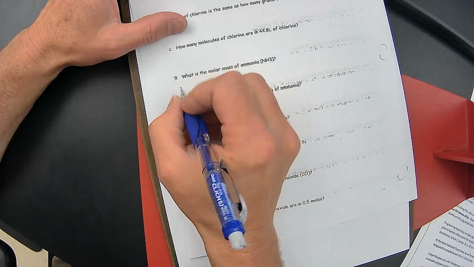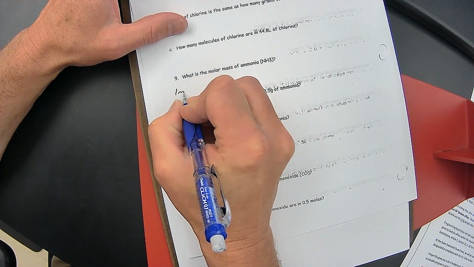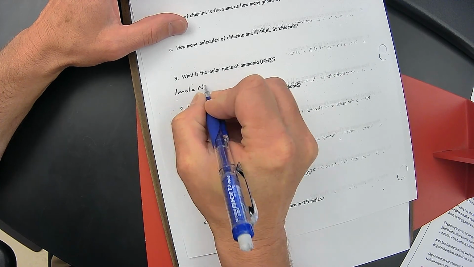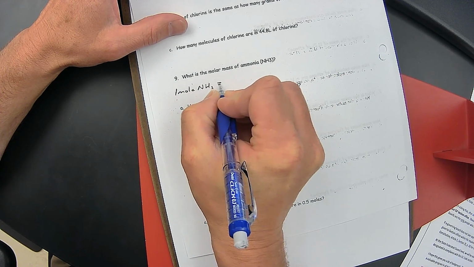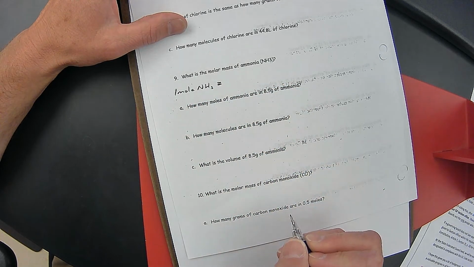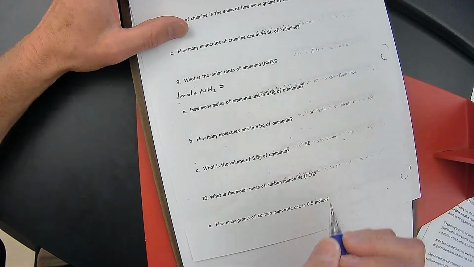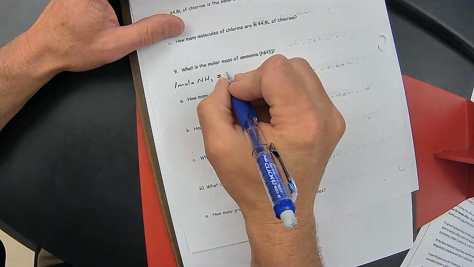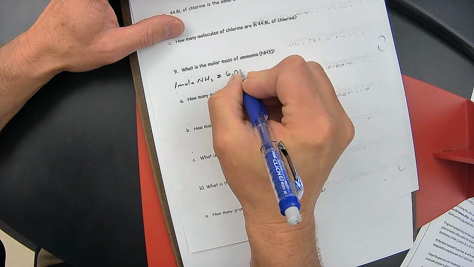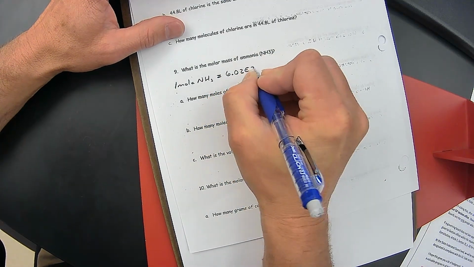And anytime we're doing the molar mass, the first thing we write down is 1 mole of NH3 is equivalent to, or equal to. Now it does not matter what order we put these in. Earlier we were putting the number of particles down first.